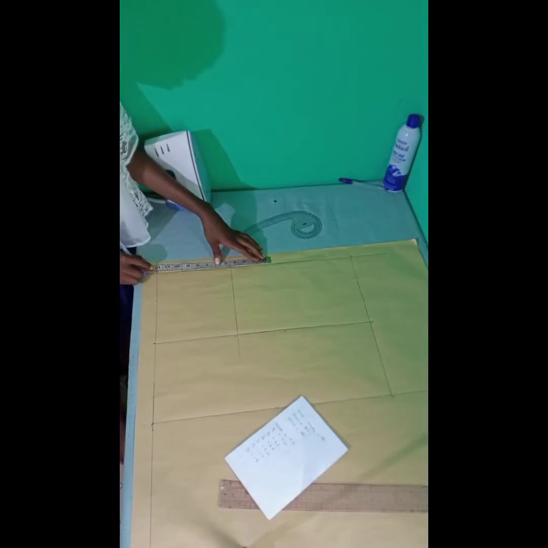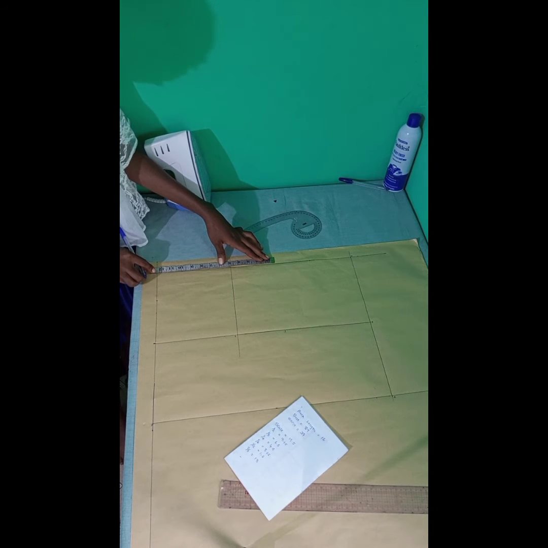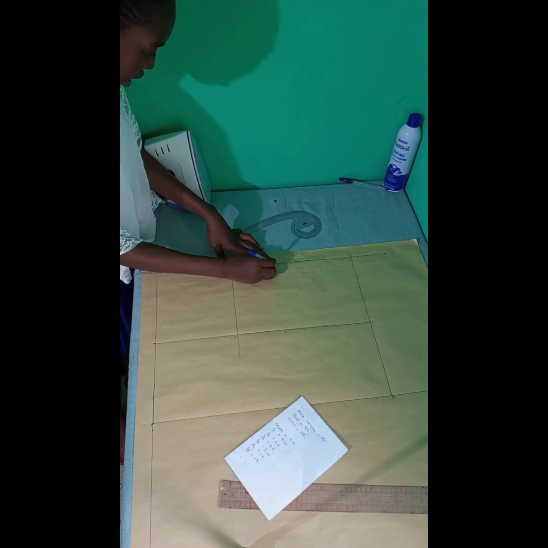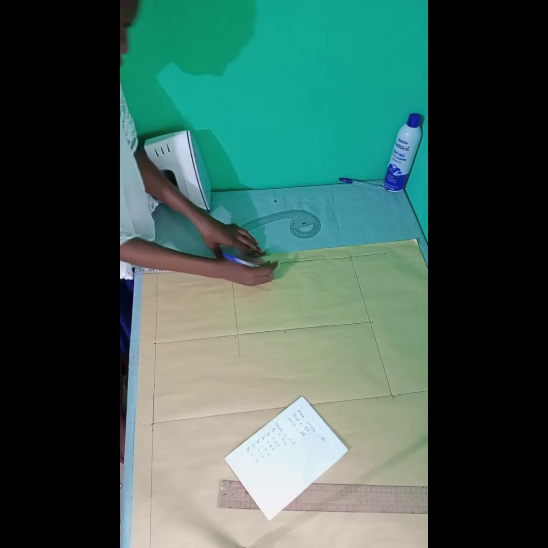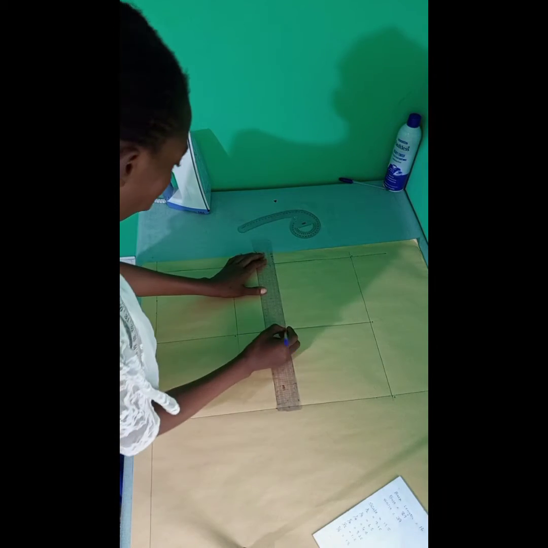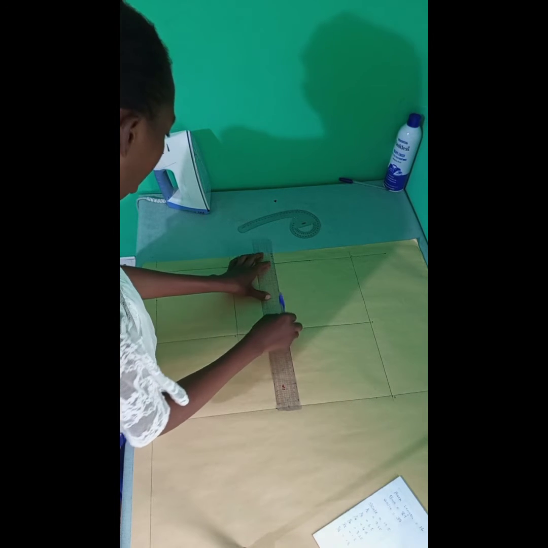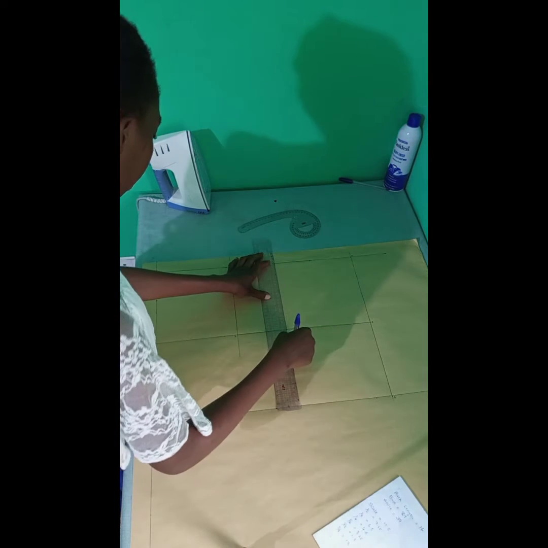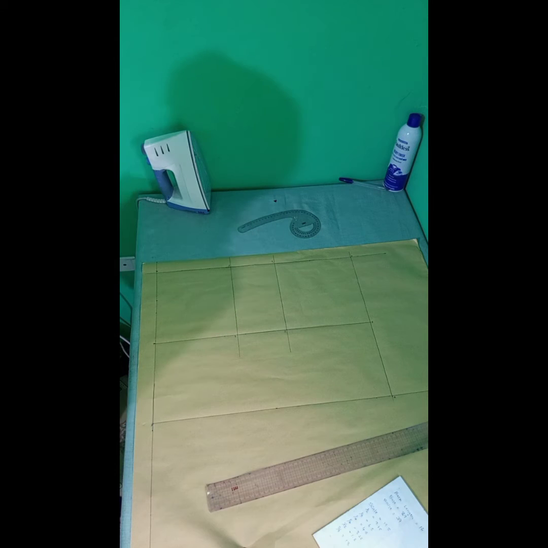And I'll go ahead and repeat the same process here, and I'll be naming that H2. So we'll join these 2 points together as well, like this.